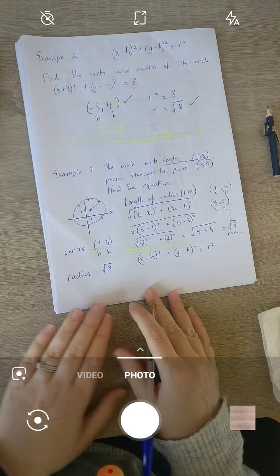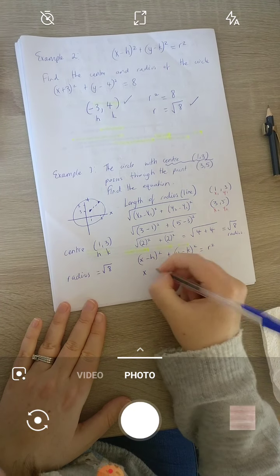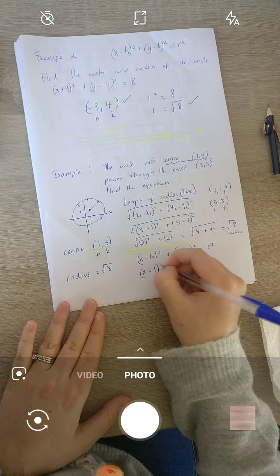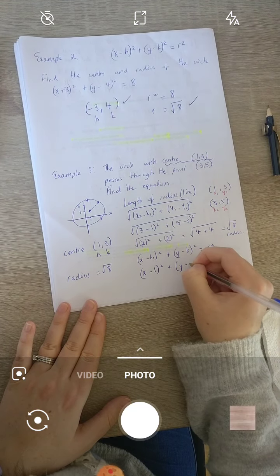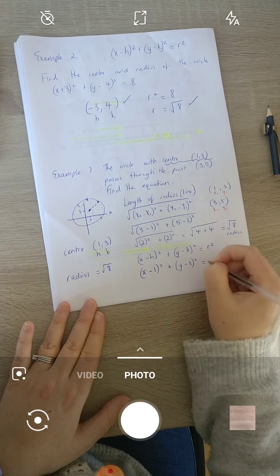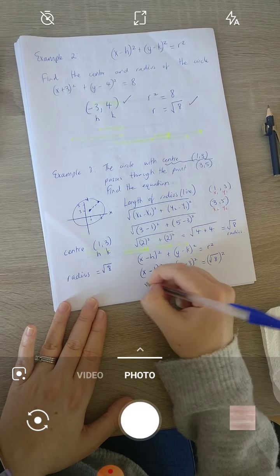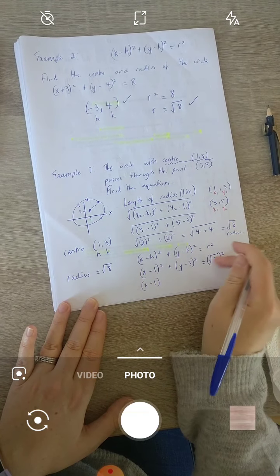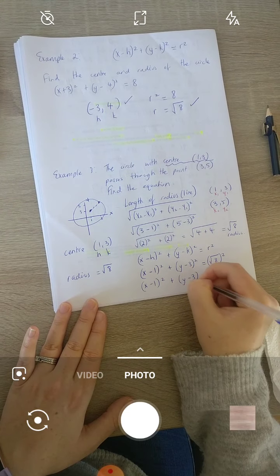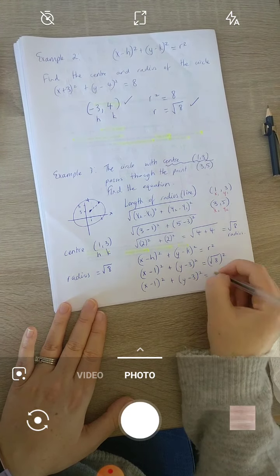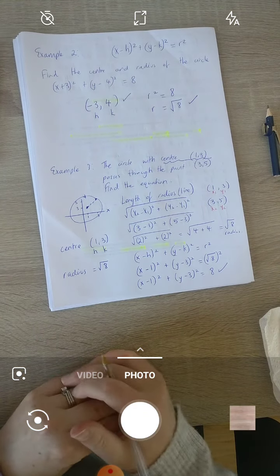Now remember, when we have the center, the signs become the opposite. So the positive 1 becomes a negative 1, and the positive 3 becomes negative 3. And we have the radius squared, which is the square root of 8 squared. And remember, when we have two opposite operations, they're going to cancel each other out. So we end up with the square root of 8 squared is just 8. And that's the equation of our circle.